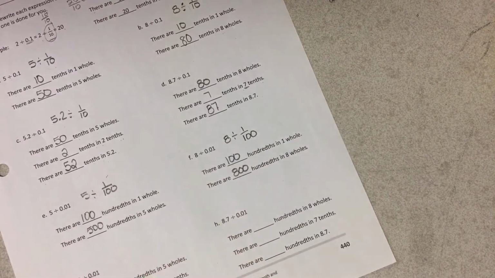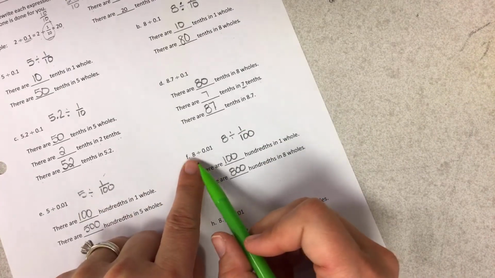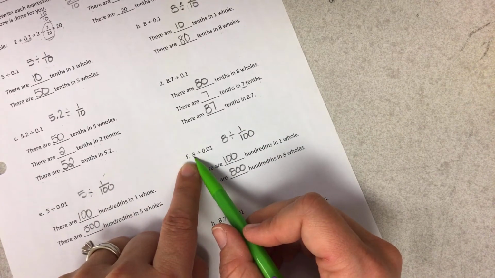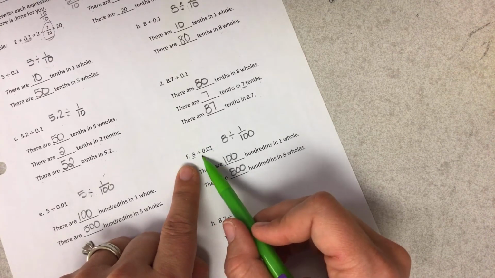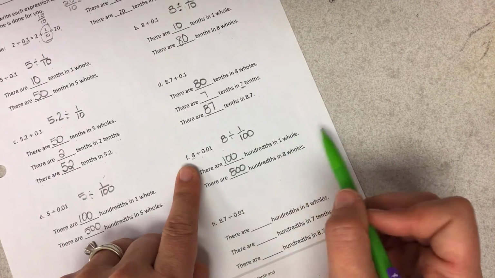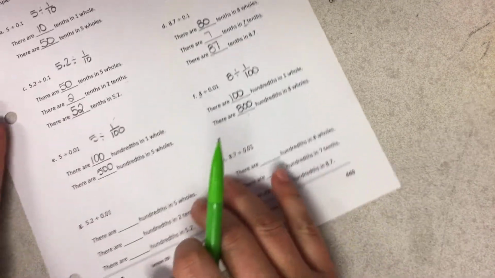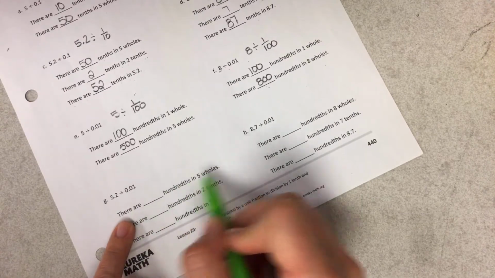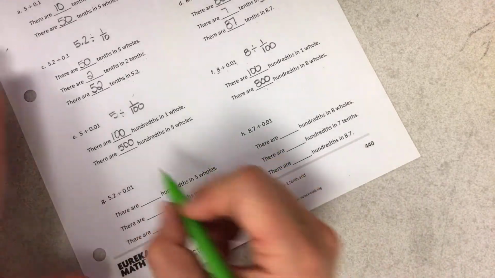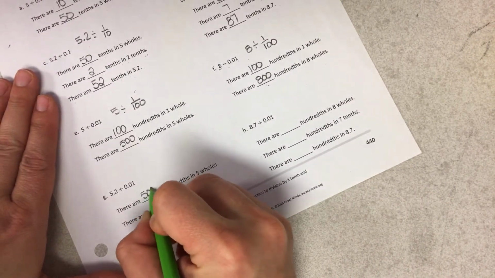And guys, if this is something that's confusing, pull out your place value chart. Put 8 in your ones column, because that's what it is. And if I'm dividing it by that 1/100th, go ahead and add those zeros to 1/100th, and you're going to see that 8 hundredths in 8 wholes. There are blank hundredths in 5 wholes. Well, there are 5 hundredths in 5 wholes.